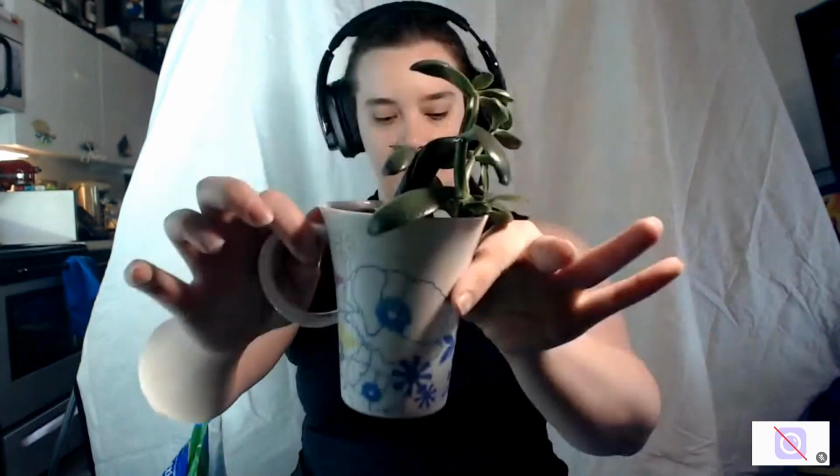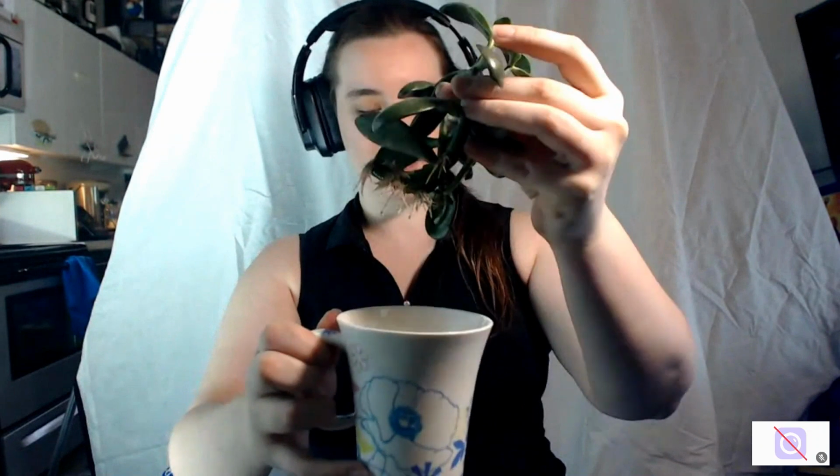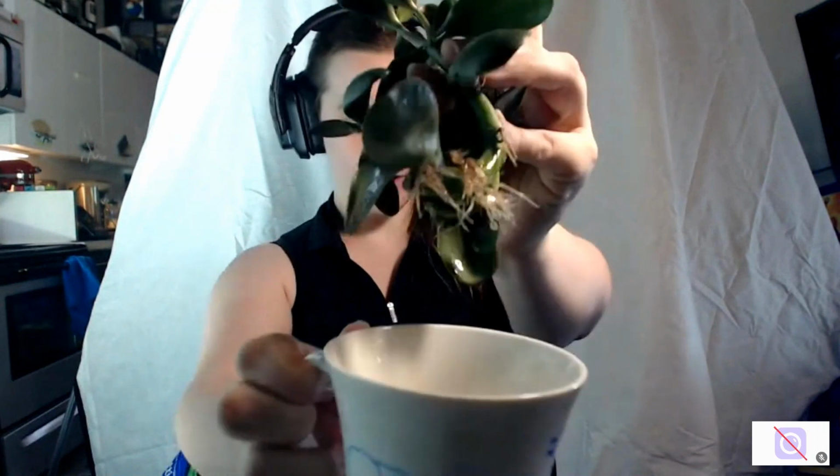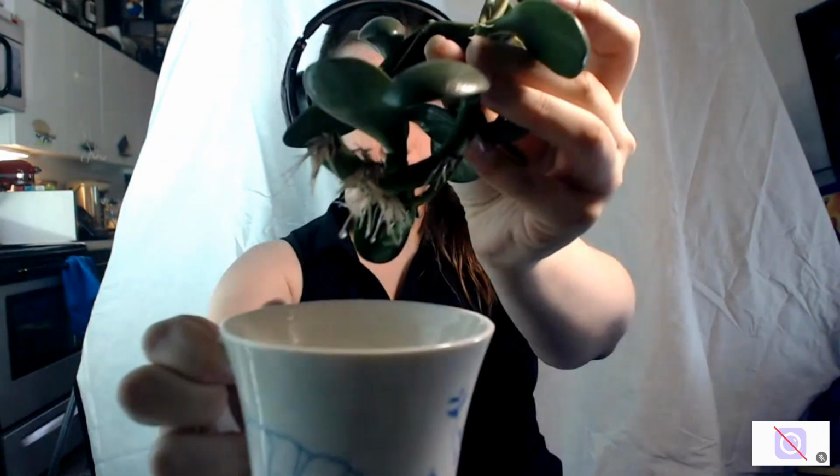The containers can be a little bit different for hydroponics. So, the most basic hydroponic system in the world looks like this. This is a coffee mug with a succulent that I stuck into it. So you can see the roots that are growing out the bottom here.